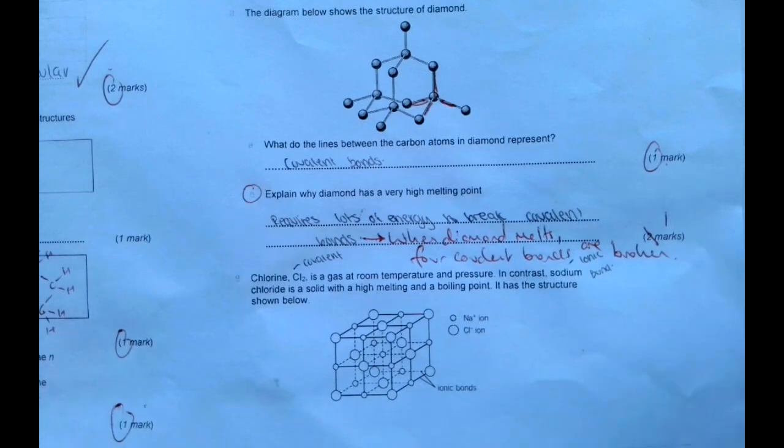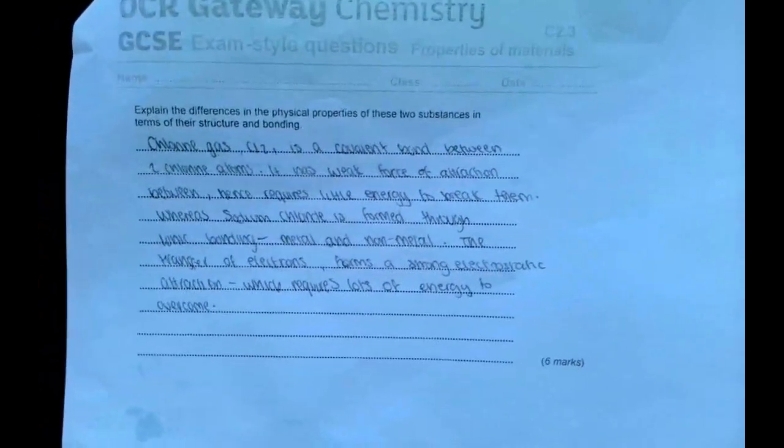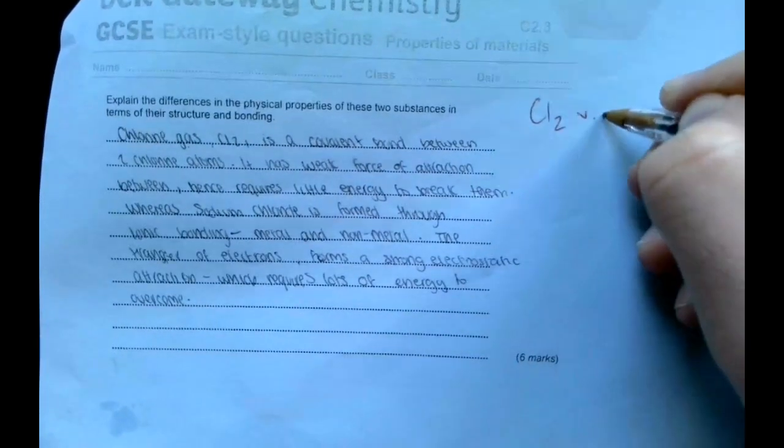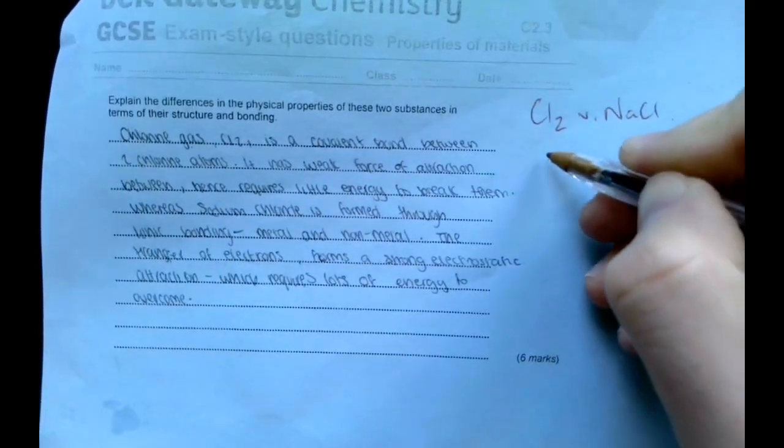what's actually happening. Alright, and if we go to the last one, explain the difference in the physical properties of these two substances. So we're comparing here chlorine versus sodium chloride.